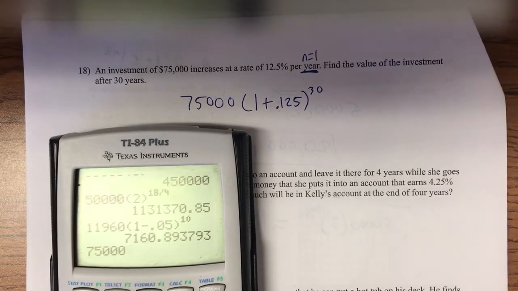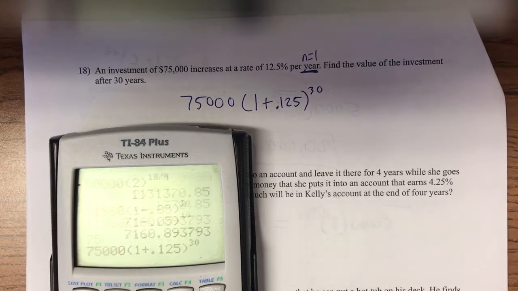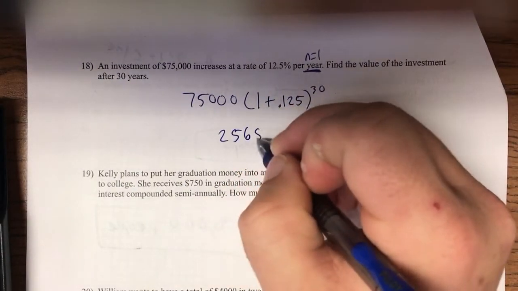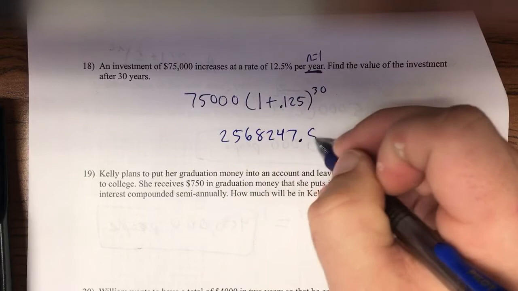So 75,000, if you don't touch it for 30 years and it increases at a 12.5% rate, which is a really good rate, that's how much money that you will have. So 2,568,247.87.